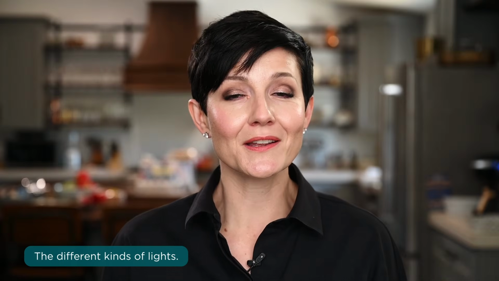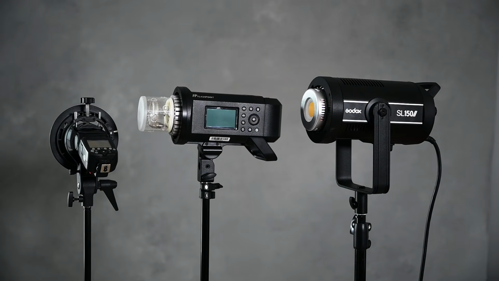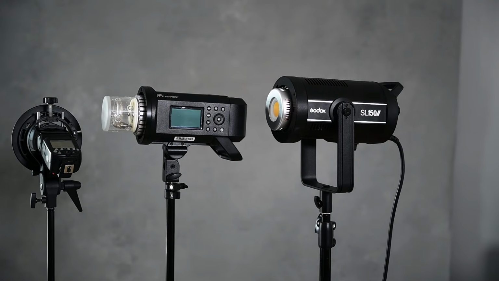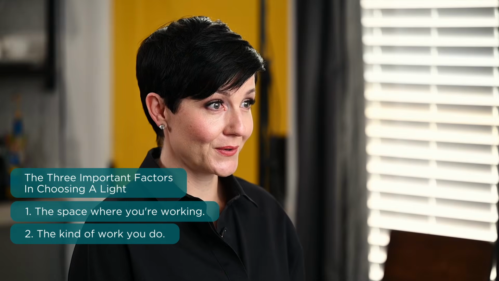So where we're going to start is with an overview of the different kinds of lights I recommend so that you're familiar with what they look like and how they function. Then after that, I'm going to help you evaluate which ones will work best for you based on three important factors, which include the space where you're working, the kind of work you do, and your budget.